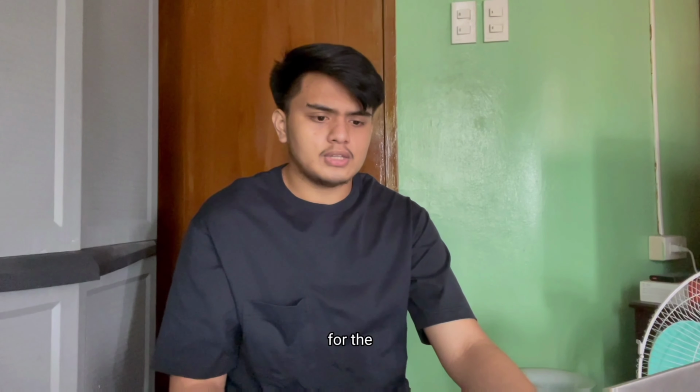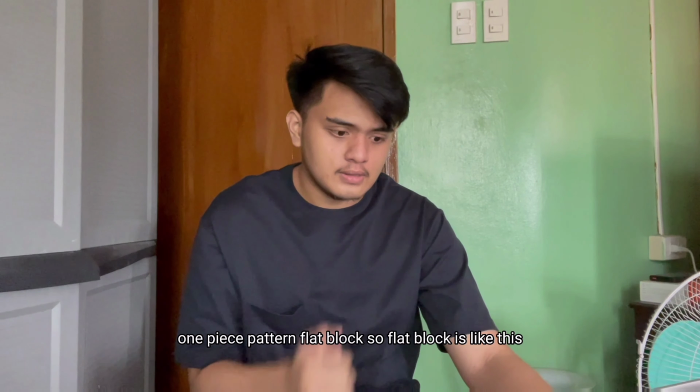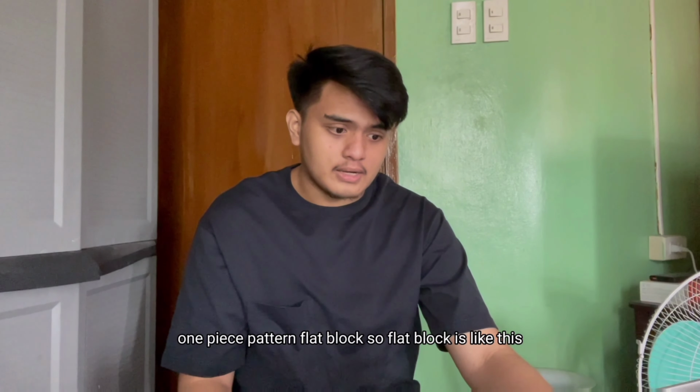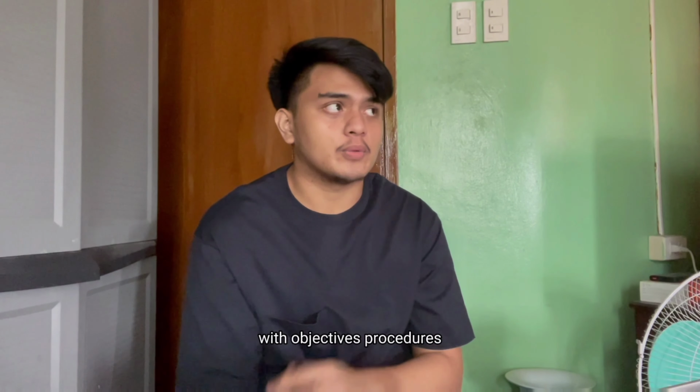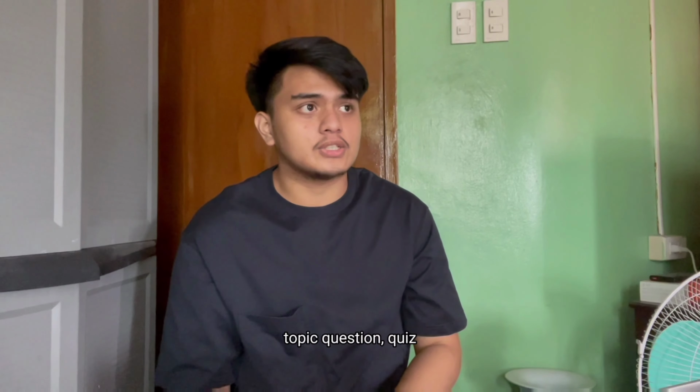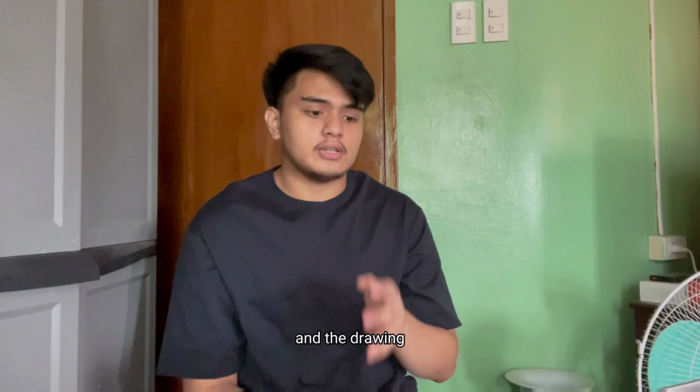So, shop exercise 2 is the first one-piece pattern flat back. So flat back is like this. Okay. This time, we did the real work now, especially with the format of each laboratory experiment, with objectives, procedures, topic questions, quiz, references, conclusion, recommendation, and the drawing.